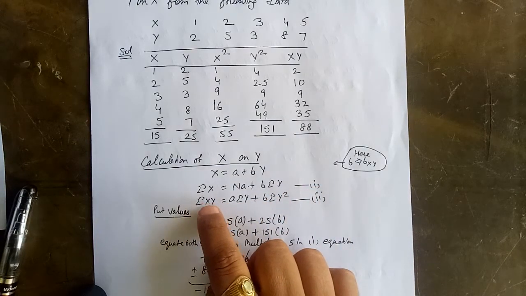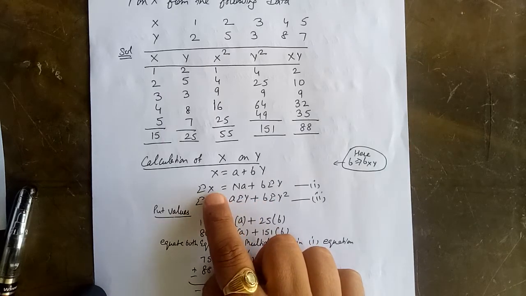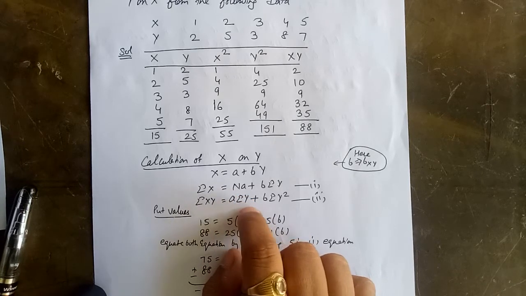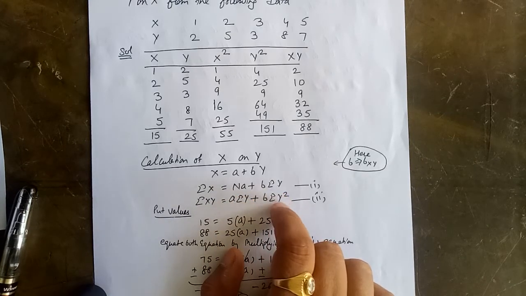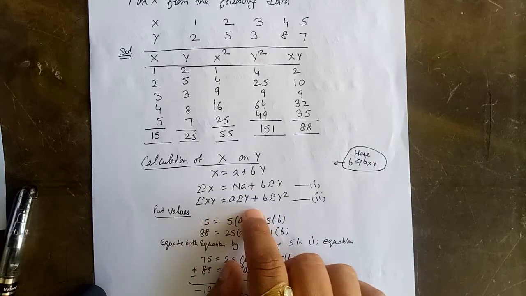Second, we will multiply all the parts with y. So sigma xy, n times y is coming, sigma y, a sigma y, and b sigma y square. So it will be the second equation.